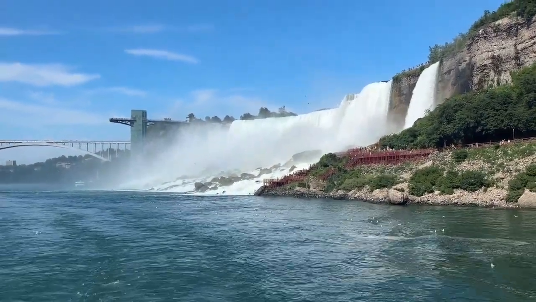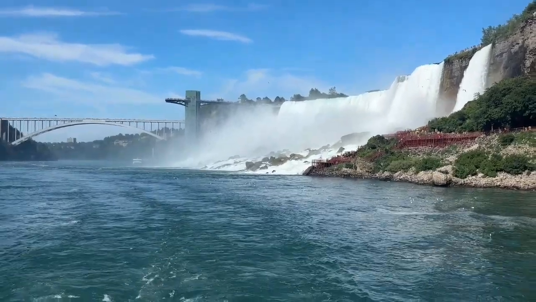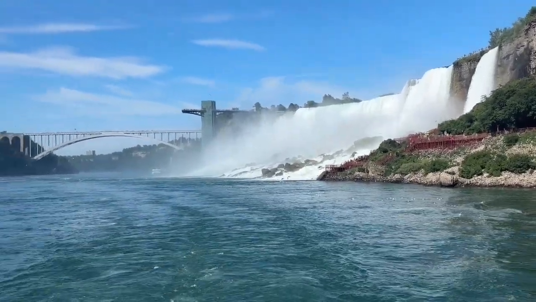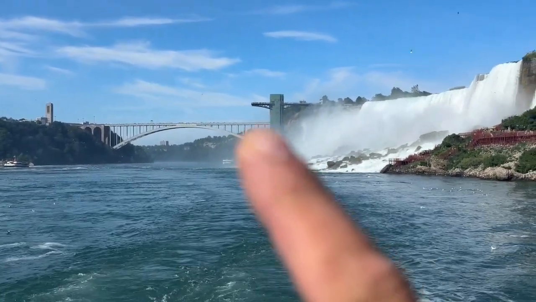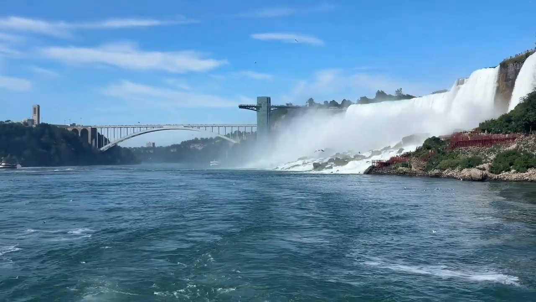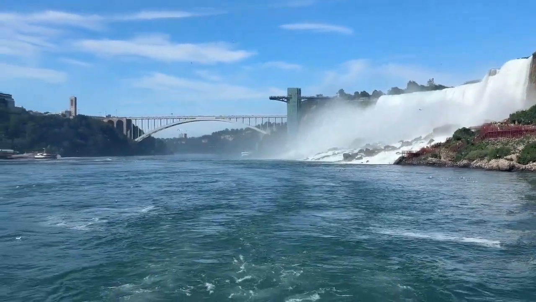Me and Jackie have been here a number of times before. We've seen it from every different angle. Up there, that's relatively new. That's about 10 years old. The Skylon observation platform.